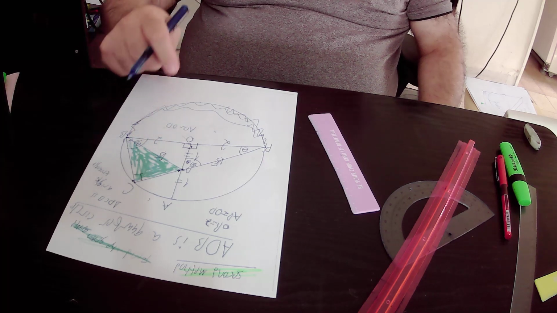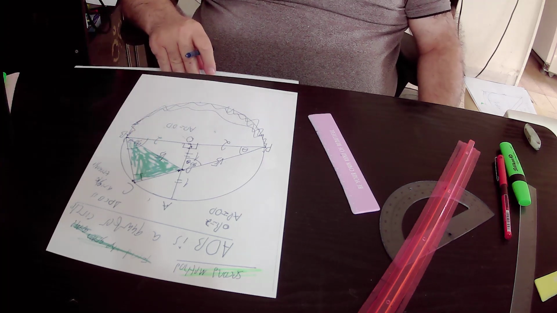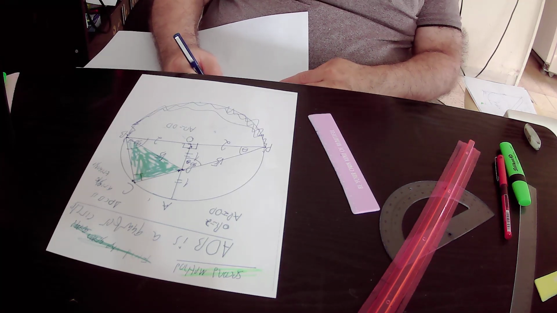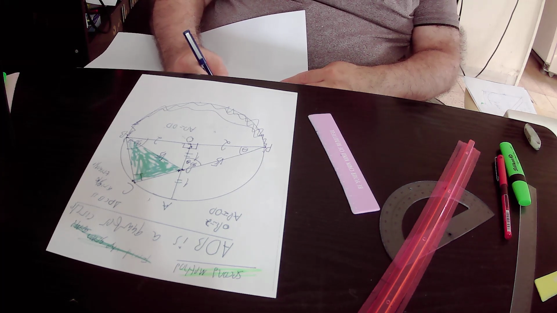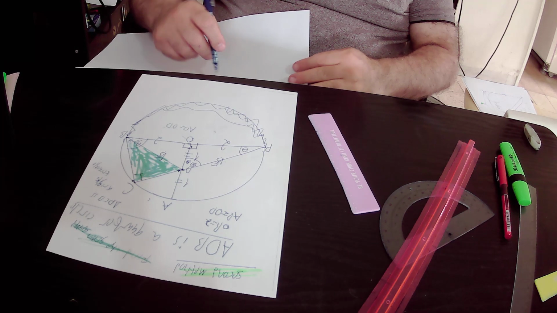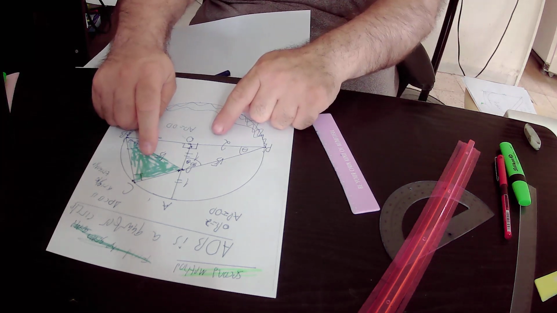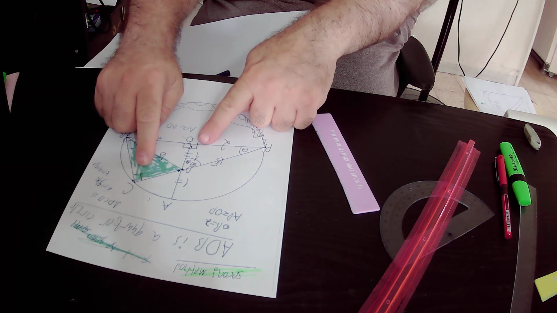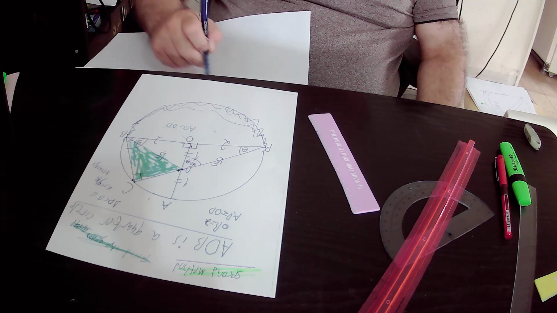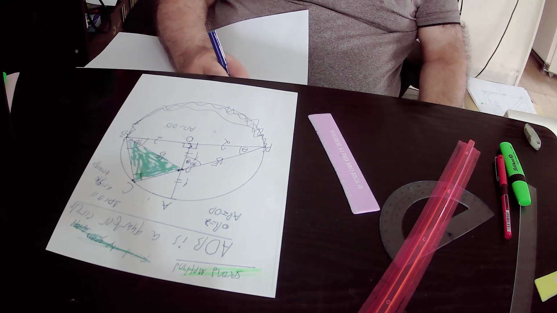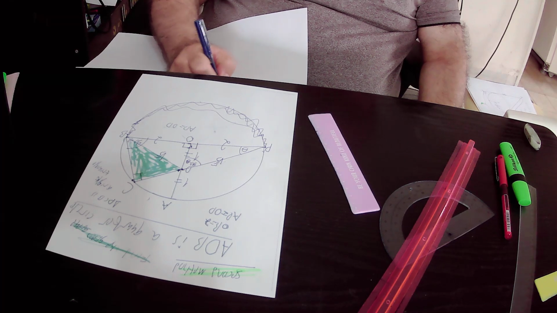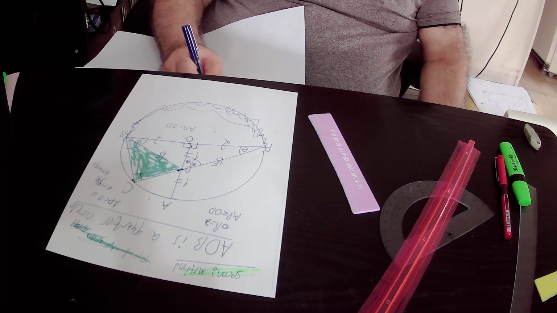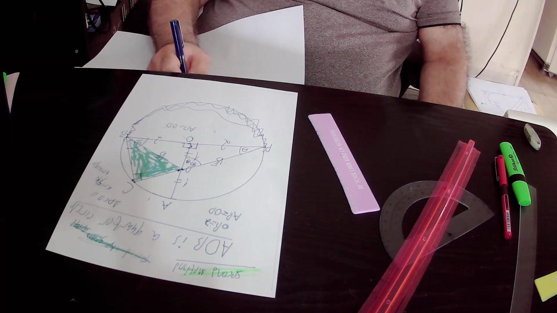In the next step, we'll prove that the right triangle PDO is similar to the big right triangle PCB. So why are those two right triangles similar to each other? First of all, those two angles are both equal to 90 degrees, therefore they are equal to each other. So angle POD equals angle PCB, and they are both equal to 90 degrees.